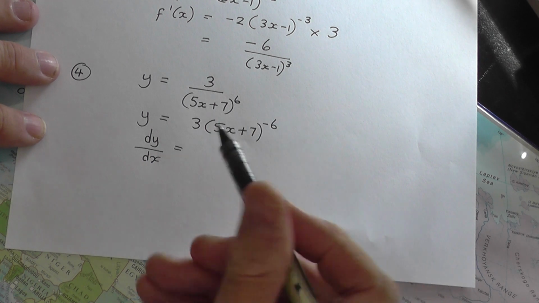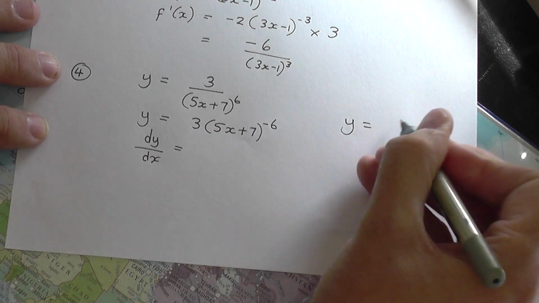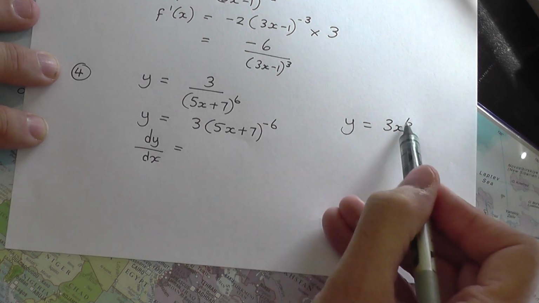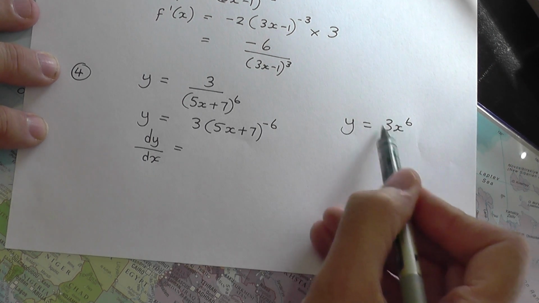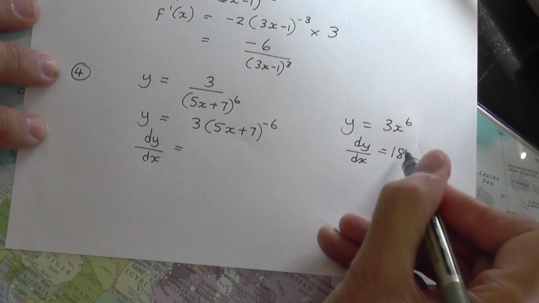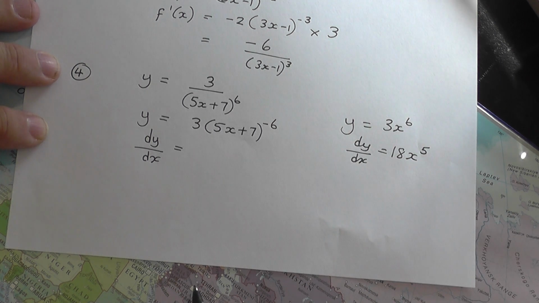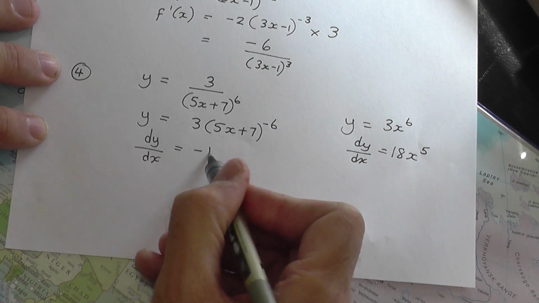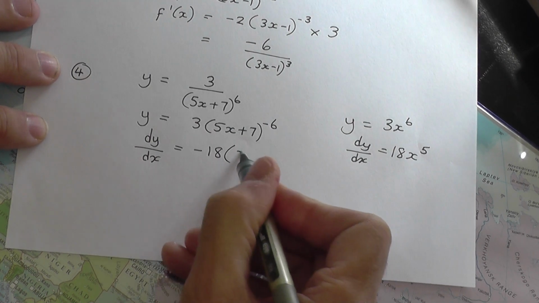Power goes to the front. Now, similar to if you had y equals 3x to the 6: for normal differentiation, 6 to the front multiplies the 3, so you'd end up with dy by dx equals 18x to a power 5. Same thing here. Minus 6 to the front multiplies the 3, you get minus 18.